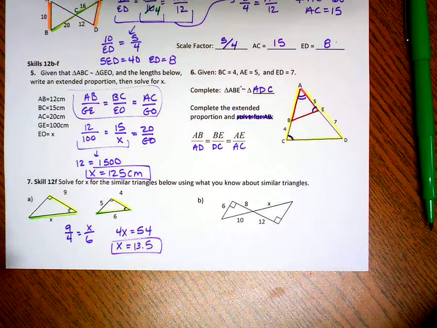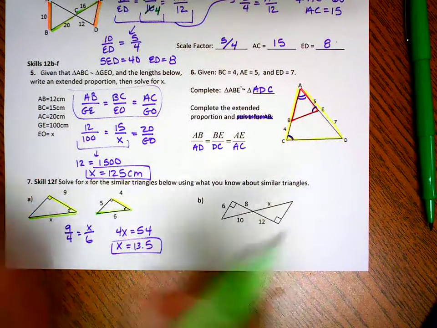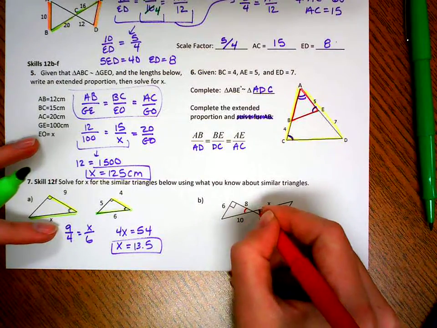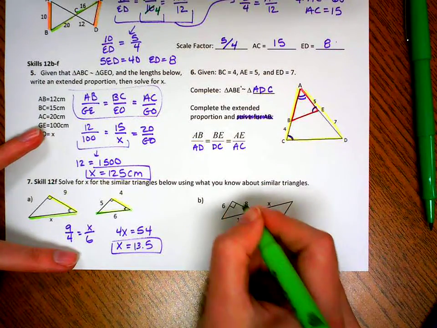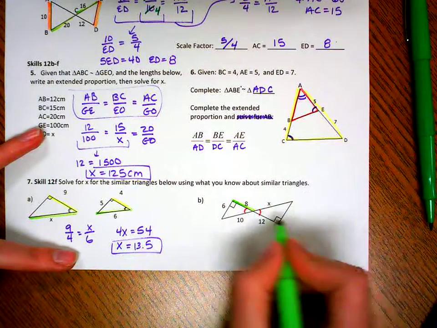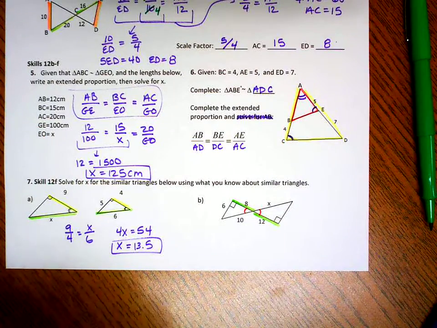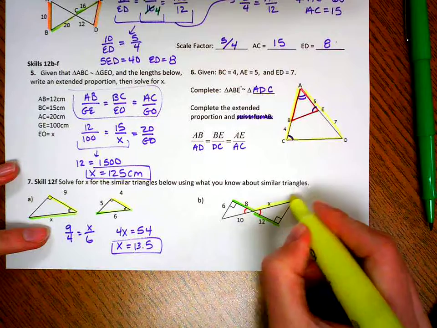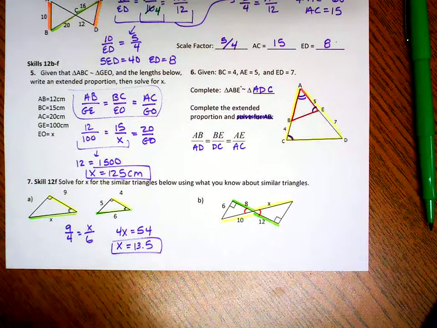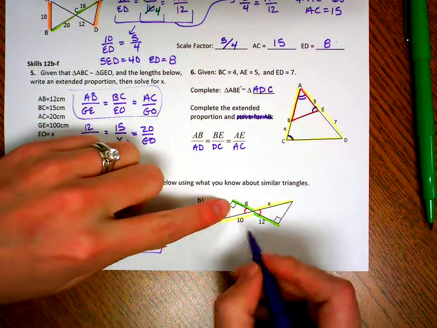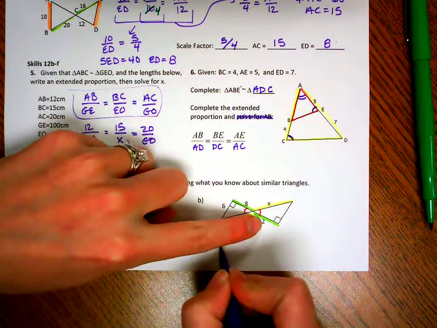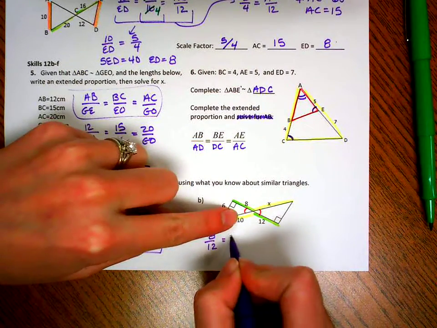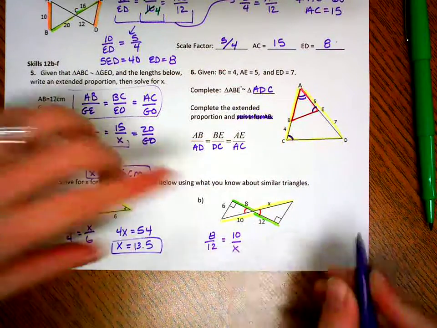Okay, over here, let's take a look. These are going to be vertical angles. So the 8 is between the one arc and the right angle. 12 is between the one arc and the right angle. X is between the one arc and the nothing marked. 10 is between the one arc and the nothing marked. Those go together. So I'm going to do this triangle and then this triangle. So 8 over 12 equals 10 over X. And now I can cross multiply.